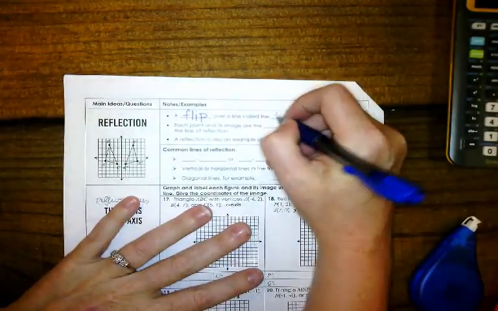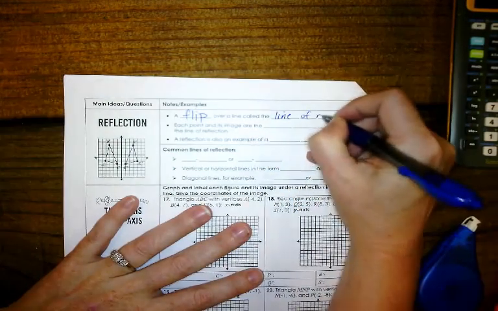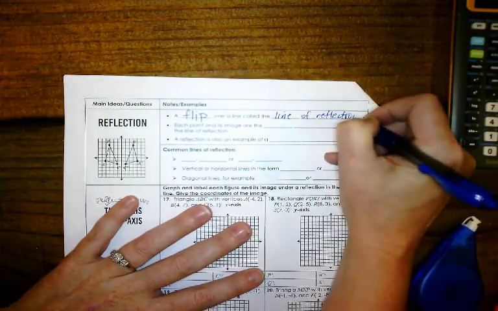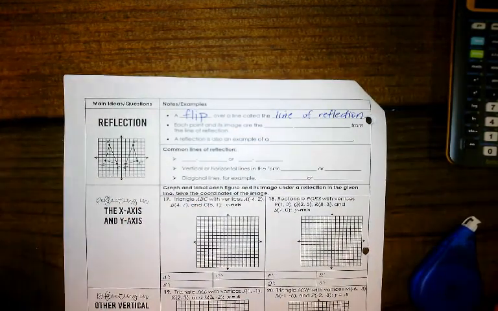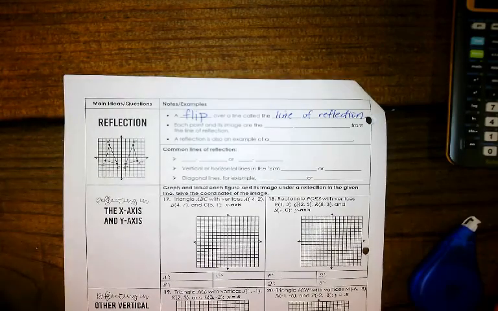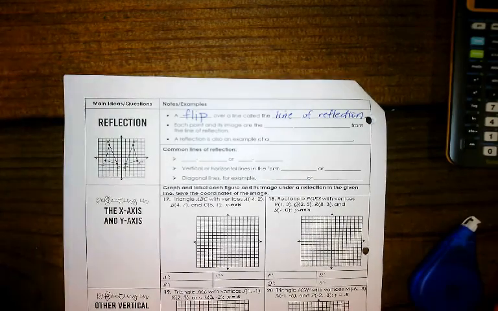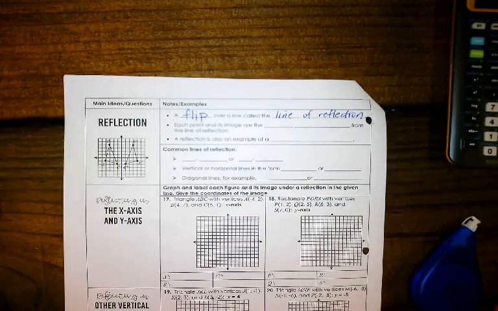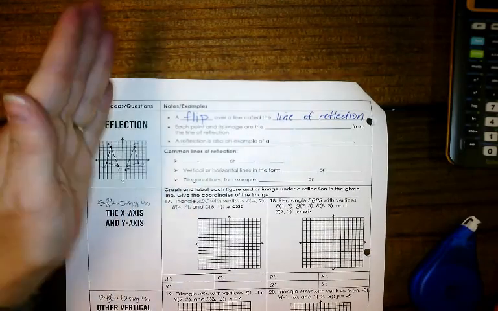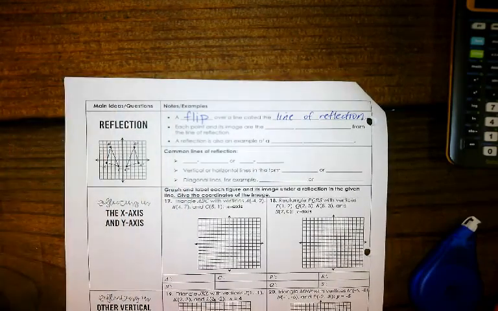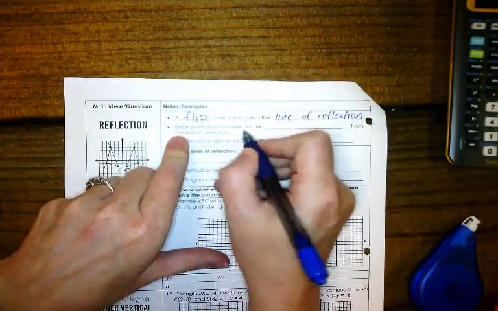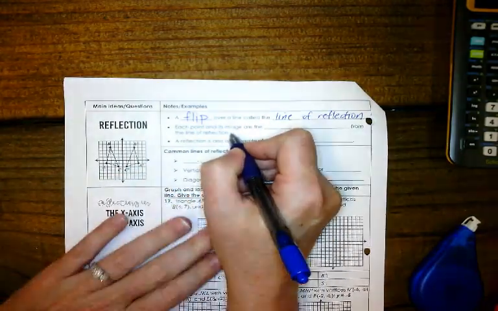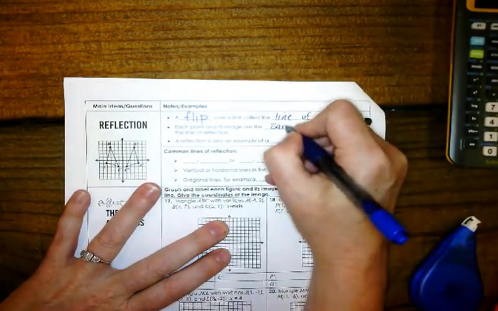That line could be an axis. It could be just any old horizontal line. It could just be any old vertical line. It could be a diagonal line. You can place your mirrors anywhere in the picture you want, your line of reflection, okay? Each point and its image, so each pre-image point and the image, are the same distance from that line of reflection.